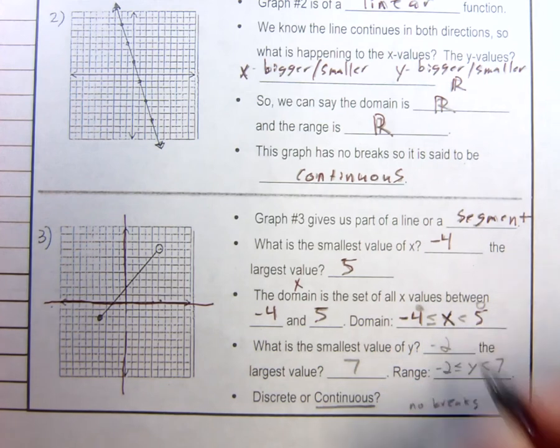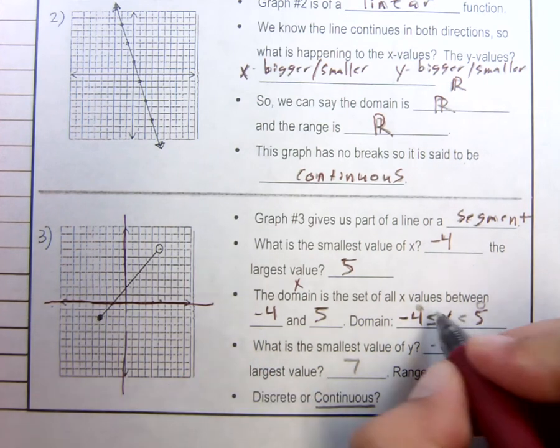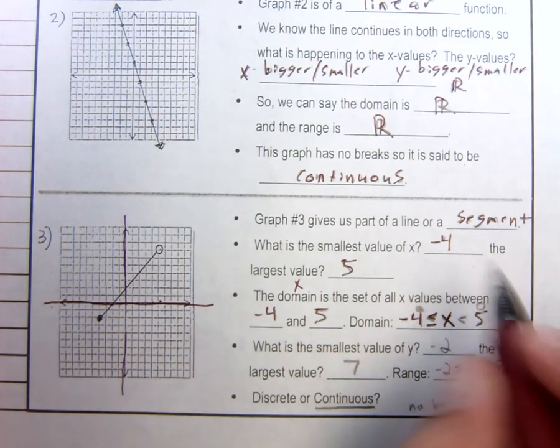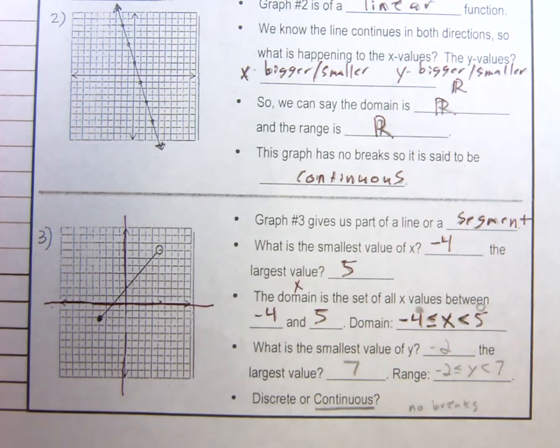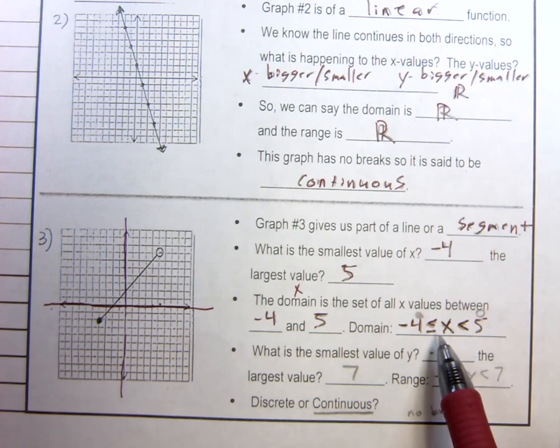It's x value, so we use x in the middle. We have a solid circle on the dot. That's a solid, so for this sign, we're going to put a line underneath it. This is an open circle. For this sign, we just leave it as a less than sign. So this says x is between -4 and 5.